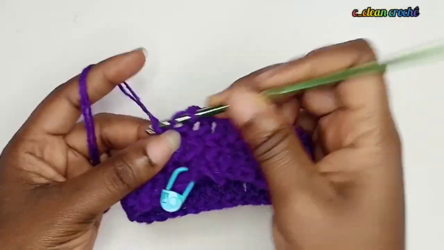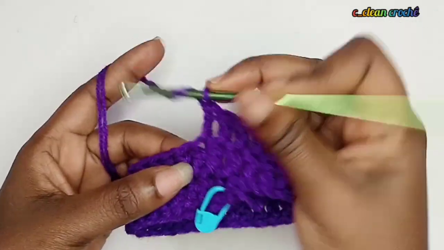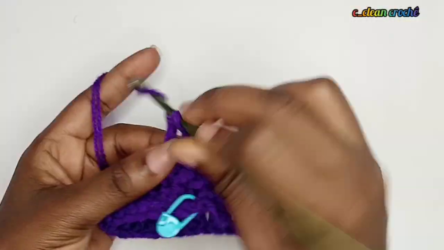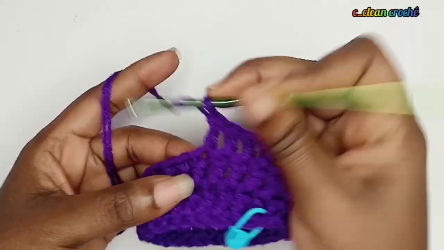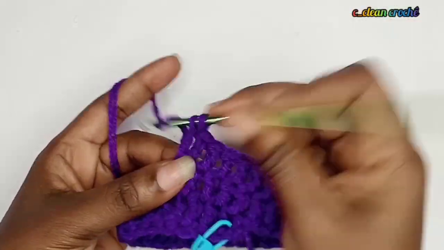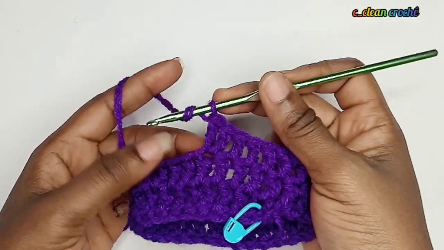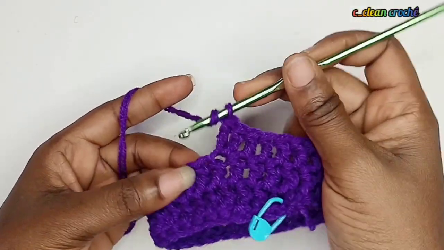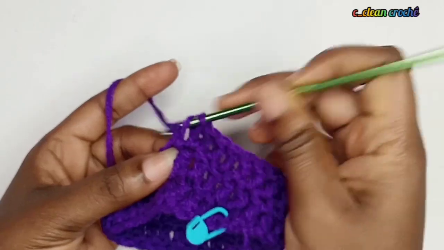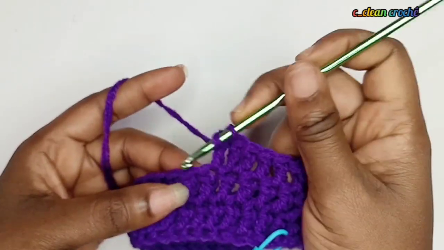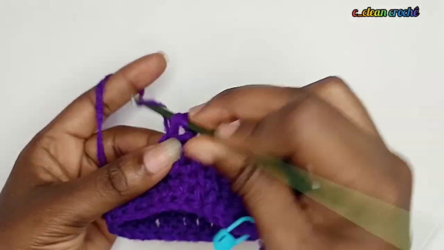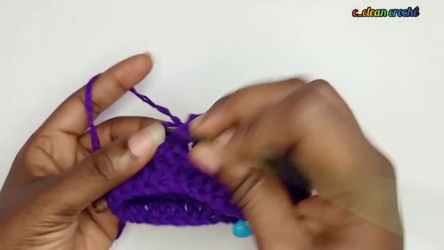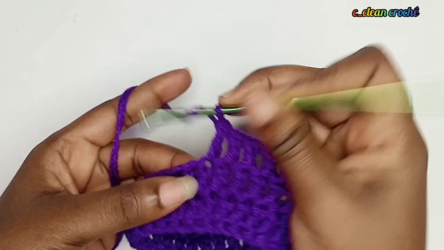So let's start with row 3 where we're going to do increment. We start with one double crochet in each of the stitch holes, but when we get to the fourth, we'll do 2 double crochet into the stitch hole. So the next we have one double crochet. Then when we get to the fourth, we'll do 2 double crochet in that same stitch hole.